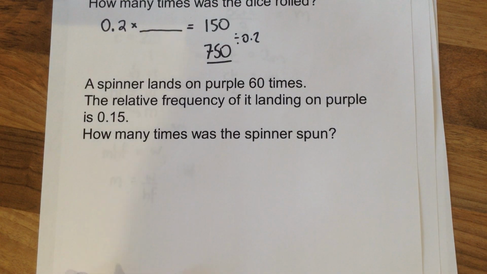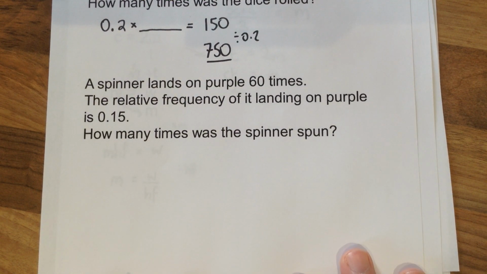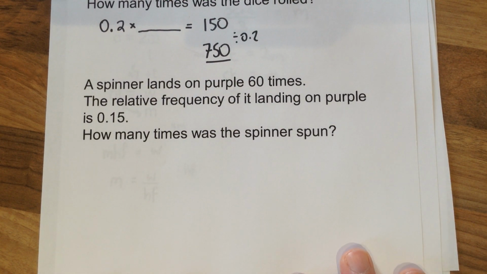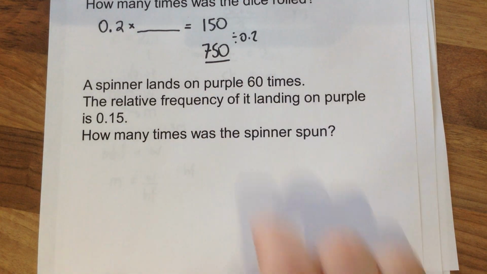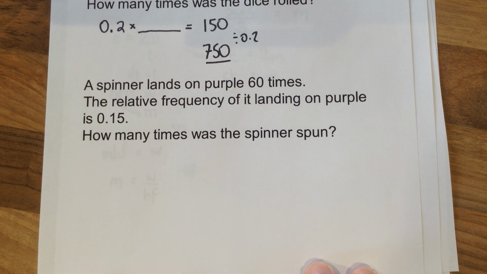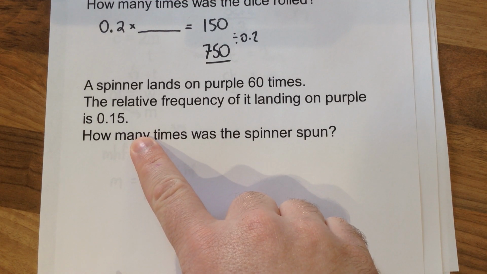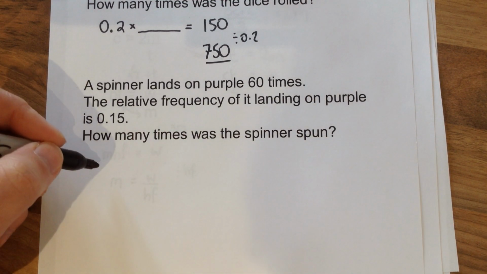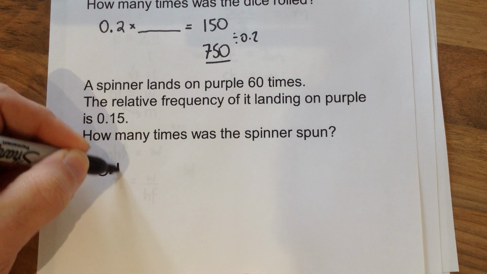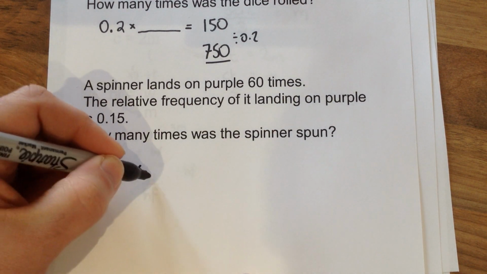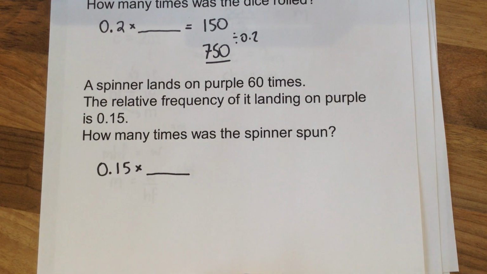Similarly, on the next question, we've got a spinner this time, because we always seem to like going for spinners and dice within maths. It lands on purple 60 times. So the relative frequency of landing on purple was 0.15. So if this were a normal question, I would have done 0.15 multiplied by the total number of times that the spinner was actually spun.